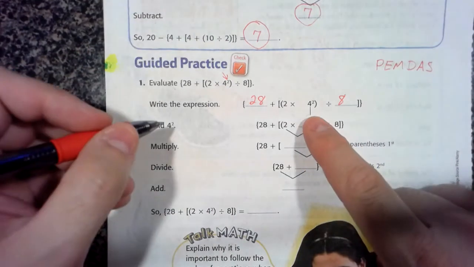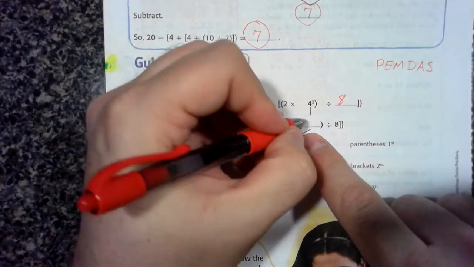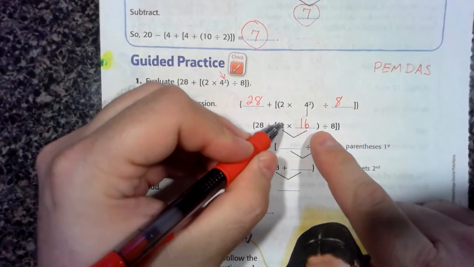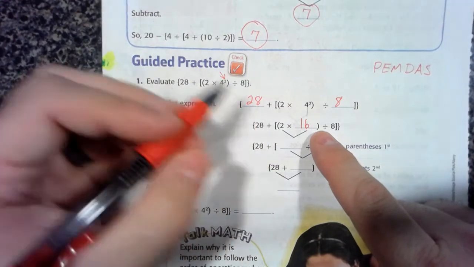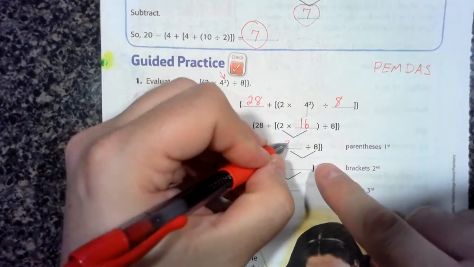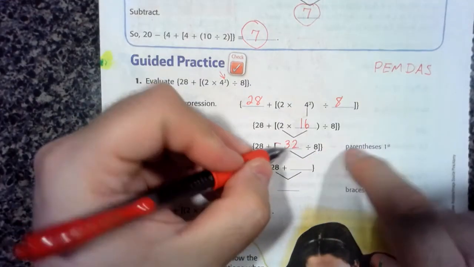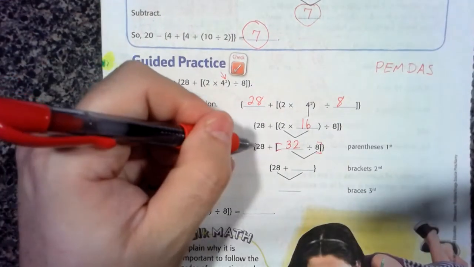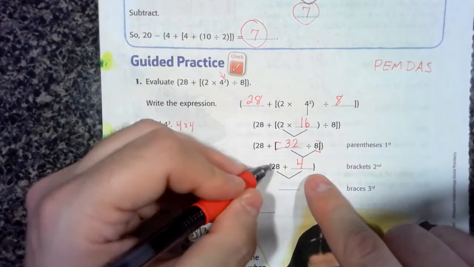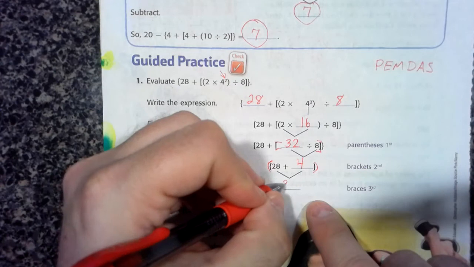So 4 to the power of 2, remember that's like saying 4, there's 2 of them, 4 times 4, which gives us 16. Okay? Now you do what's in parentheses. So now you rewrite the 28, 2 times 16 is 32. Okay? Now you're going to divide, because we're still within a bracket here, right? So we're going to do brackets because we're not getting to the braces yet. So what's 32 divided by 8? Well, that gives you a 4. And now we have the last part right here, the braces, 28 plus 4, which is 32.